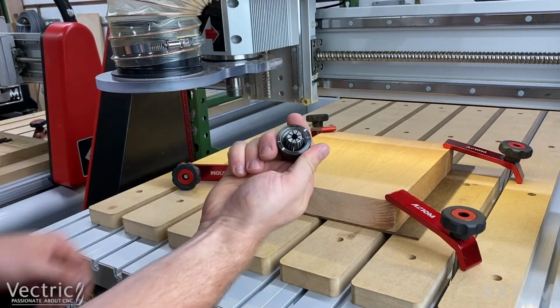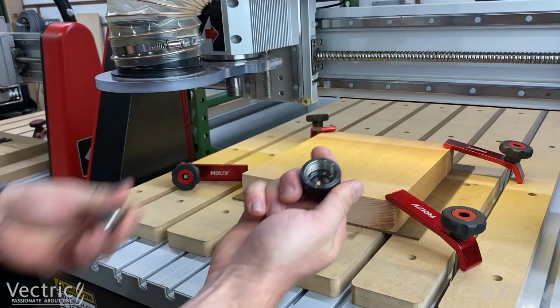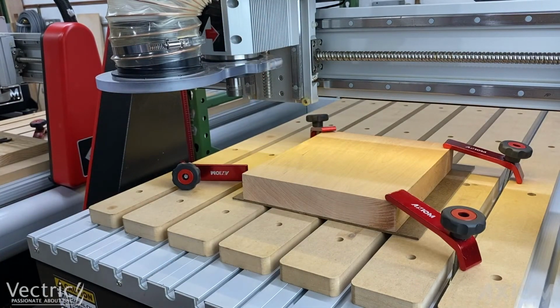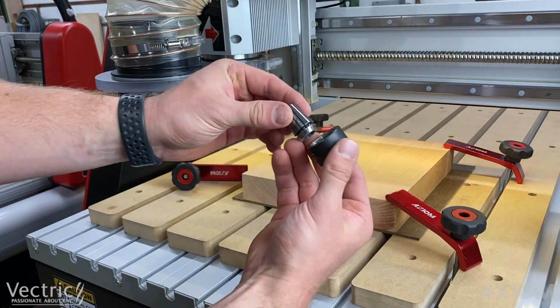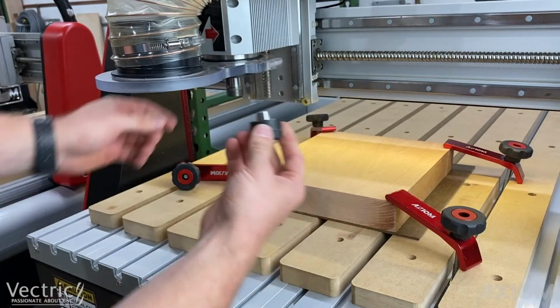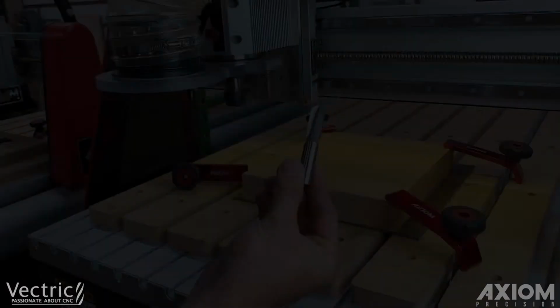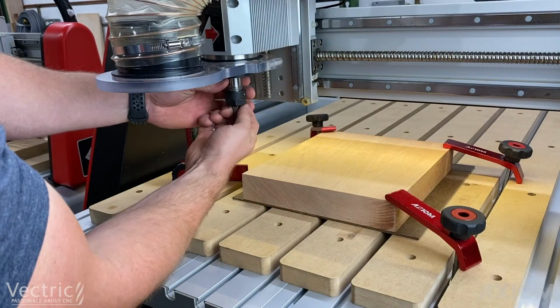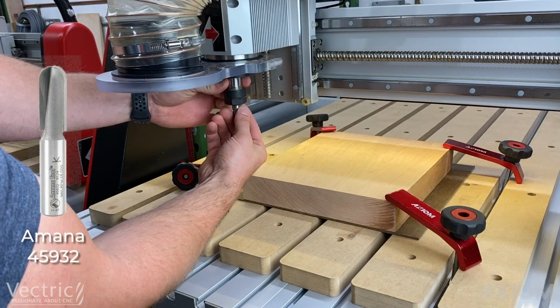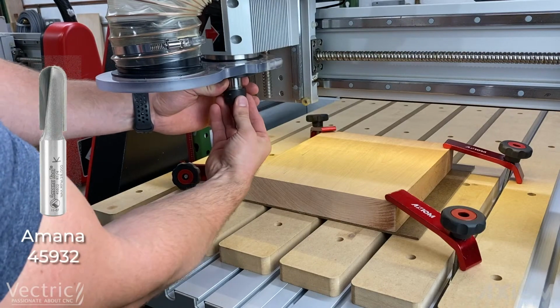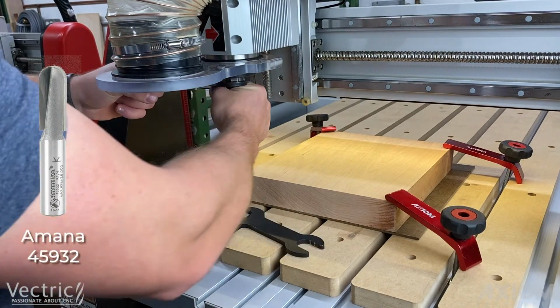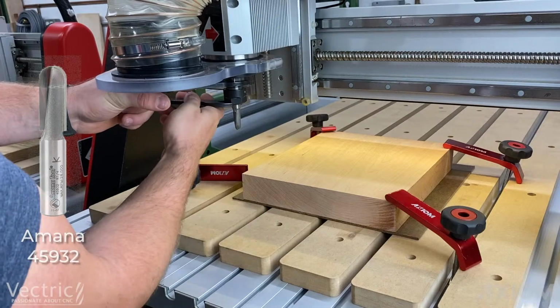We're going to change our 1/4 inch collet on the machine over to the 1/2 inch collet that we're going to be using. That simply snaps in place, and we can thread that back up into the spindle. The first bit that we're going to be using is a 1/2 inch core box bit. We're going to be using this bit at about a 40% step over, and this will be for the roughing of our 3D model. We'll lock that down using our wrenches.